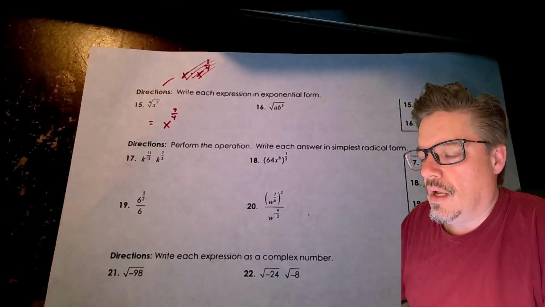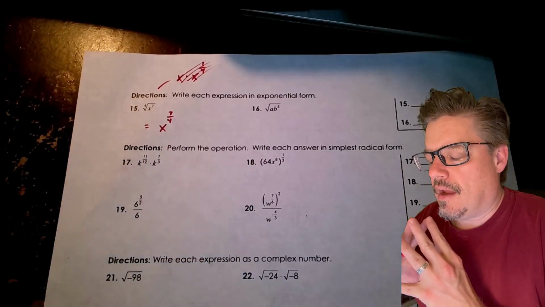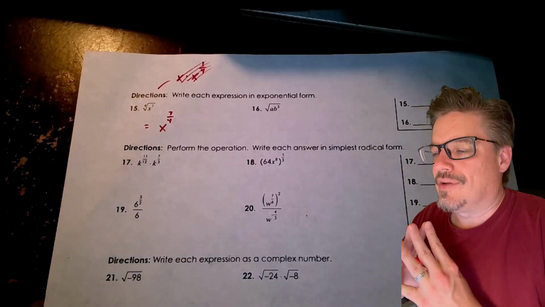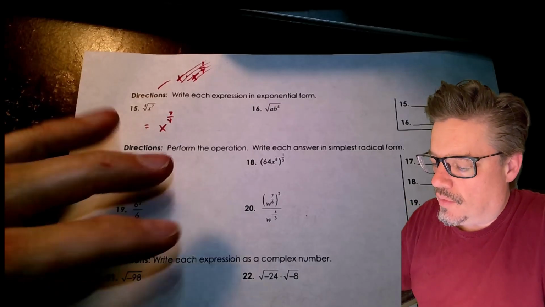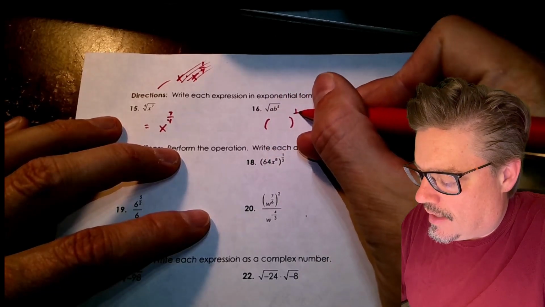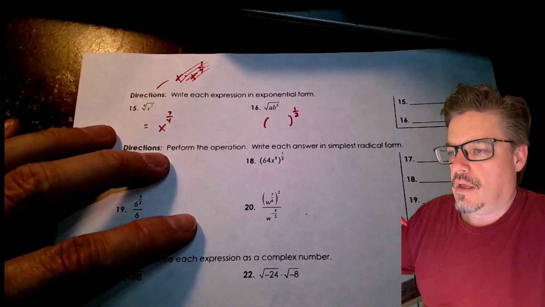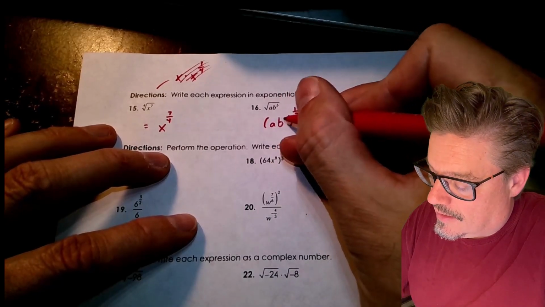All right, now here's the only thing that can happen. You gotta watch out for where the square root is. What values is the square root on? You can see that it's on the a and it's on b to the 5th. To make sure these guys do have the square root on them, you just make sure that you put parentheses. So we've got a and then b to the 5th.